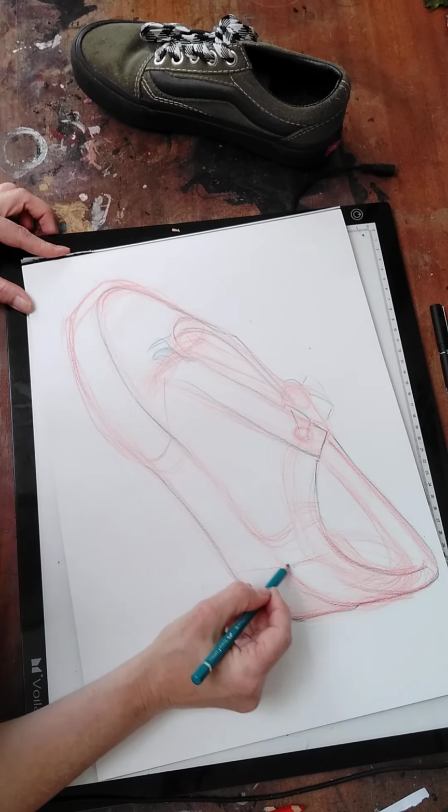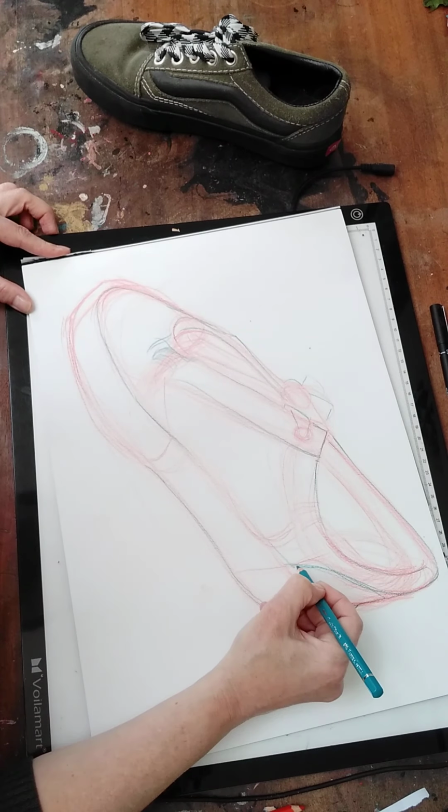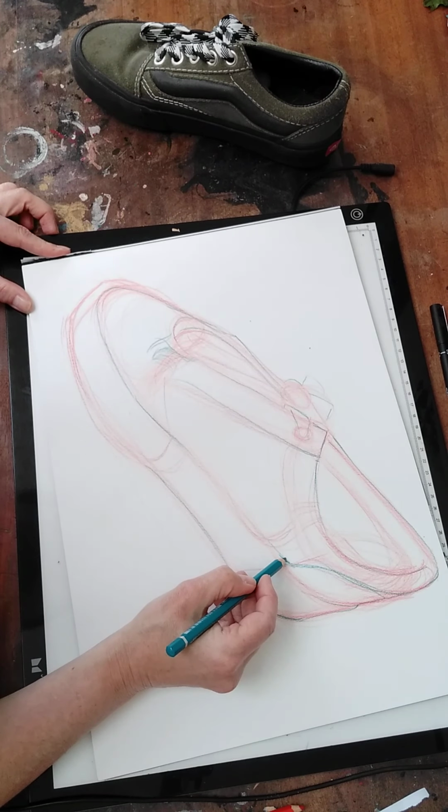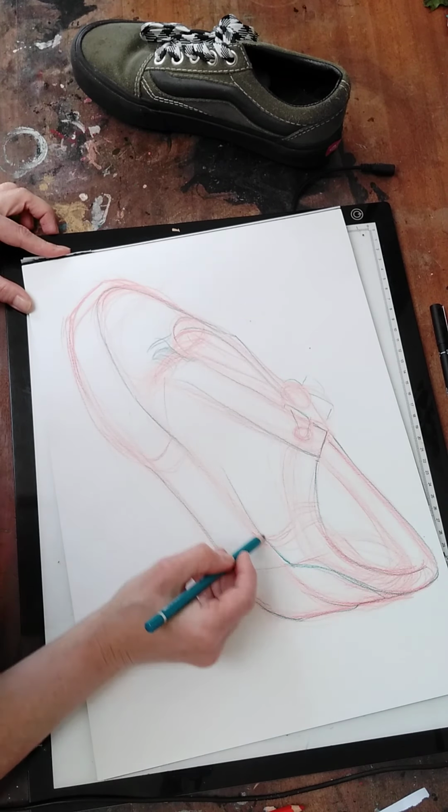Do a little bit, we've got a bit here that comes around and we can get that heel too. That helps. You see where the shoe slightly folds and then it meets there.